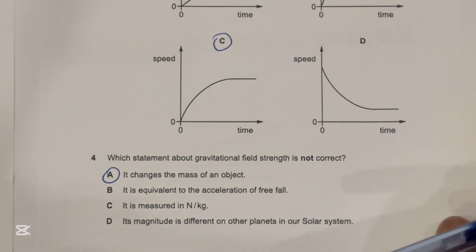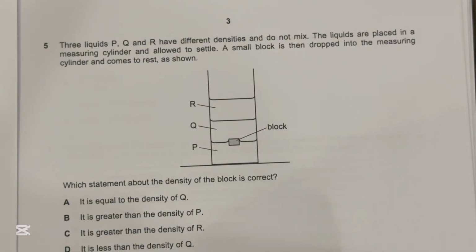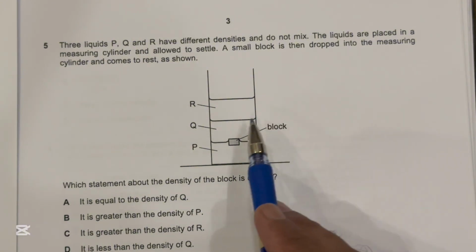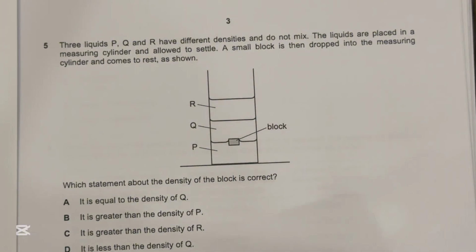Moving to question number 5. Three liquids P, Q and R have different densities and do not mix. The liquids are placed in a measuring cylinder and allowed to settle. A small block is then dropped into the measuring cylinder and comes to rest as shown in the figure. Which statement about the density of the block is correct? Option A is that it is equal to the density of Q. If it is equal to the density of Q, then it should be between here or there. So option A is wrong.